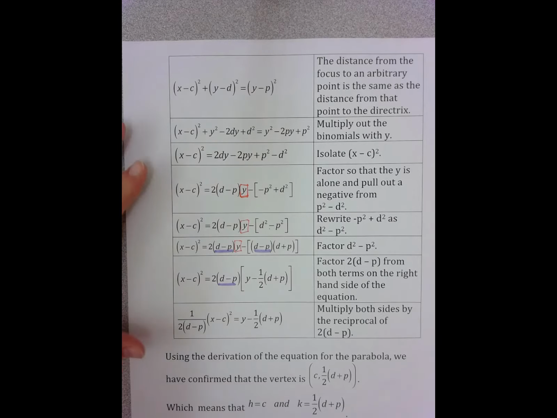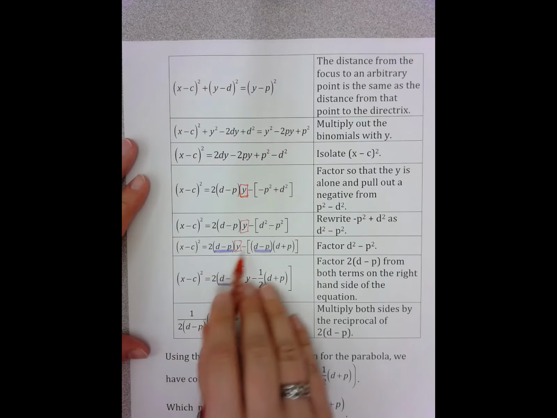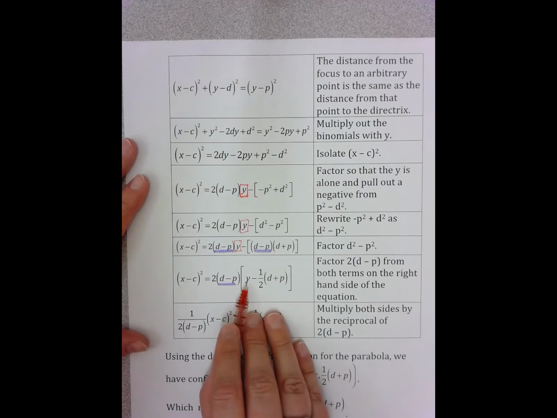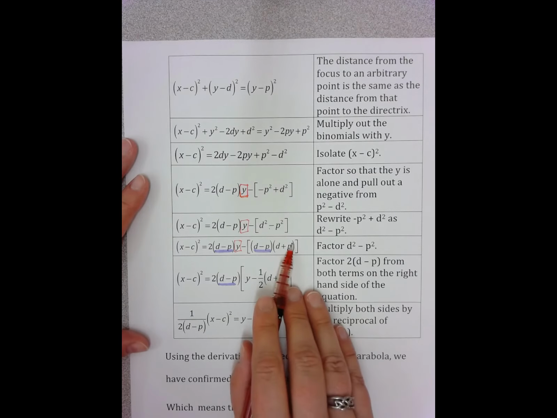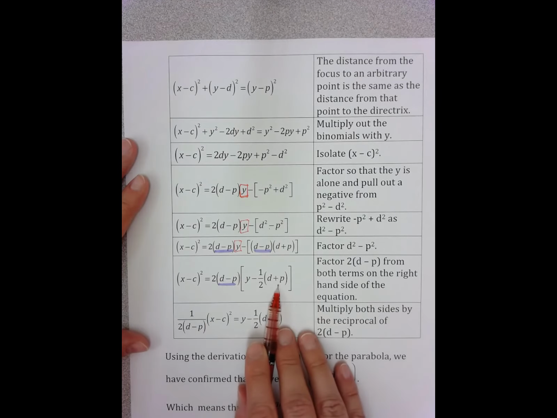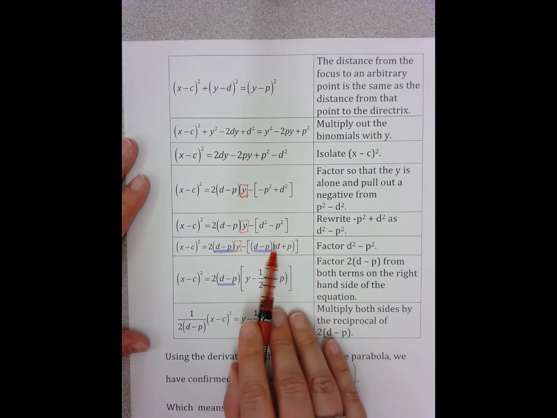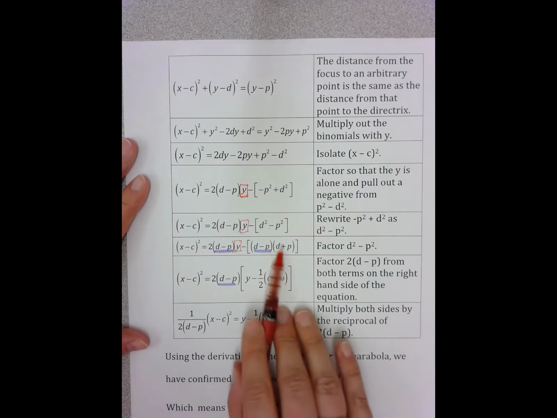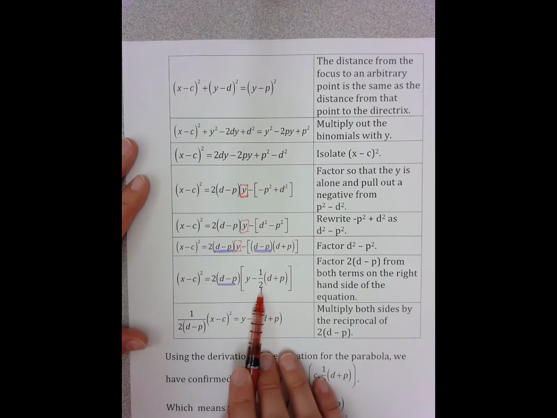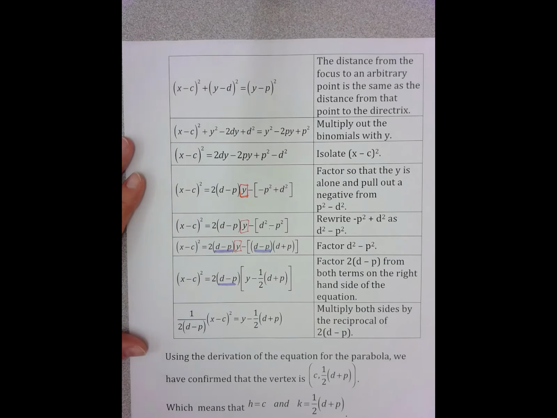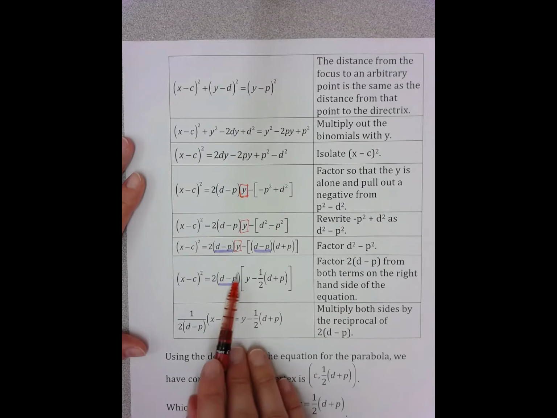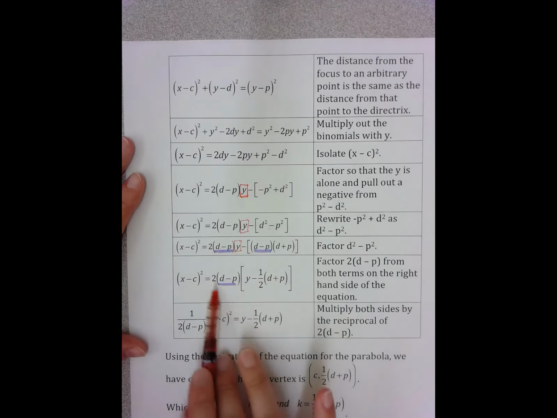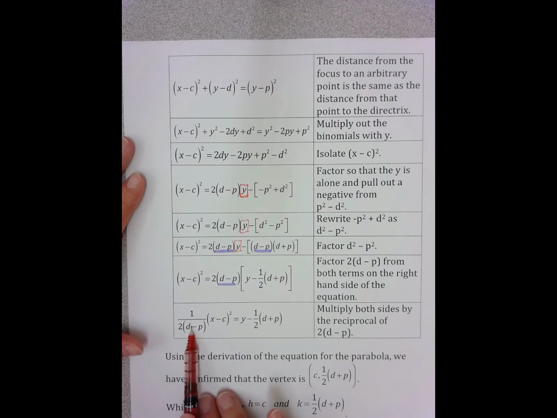When I factor out a 2 from this part, I simply am left with y. However, when I factor out the d minus p, I'm left with d plus p. But when I factor out a 2 here, that's the same as dividing by 2, which is the same as multiplying by 1/2. Okay, my last step is to move this part over to the left-hand side so that I have the form that I was looking for.